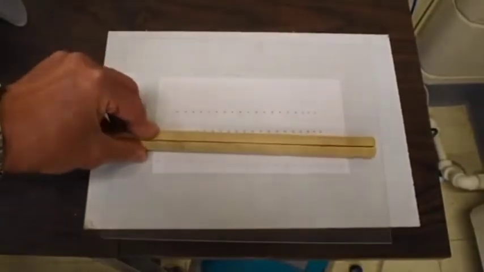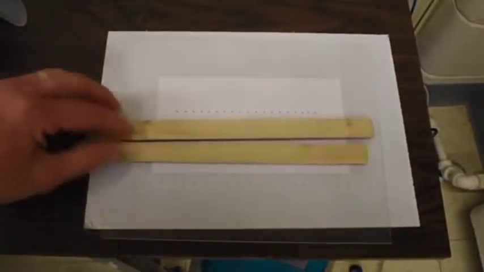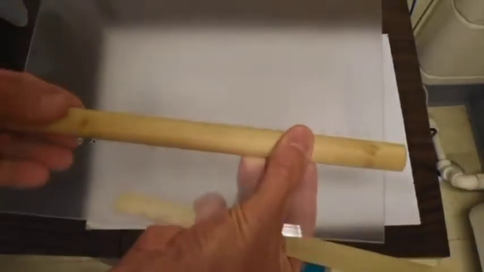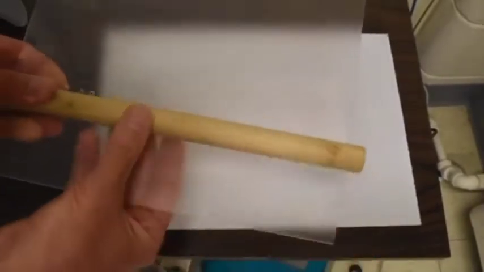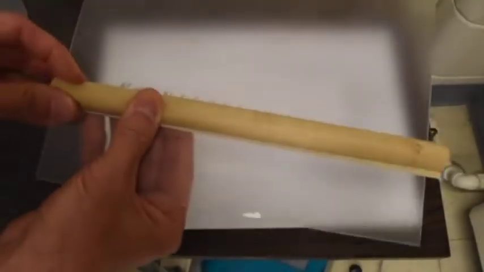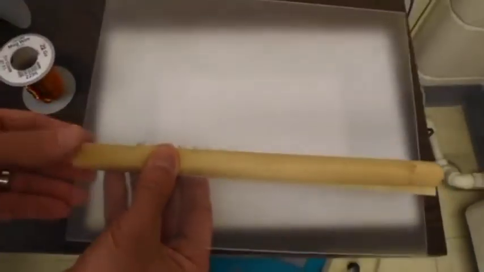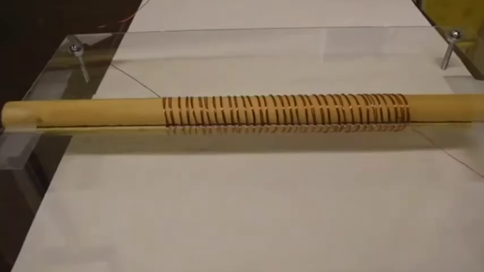Now I have a dowel rod that I've taken and sawed down the middle so I can place it on both sides of the plastic. So now I had a form where I could take a wire and thread it through the holes and around the dowel rod to create my coil.